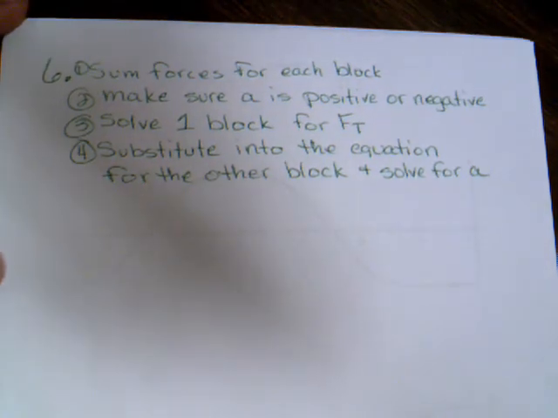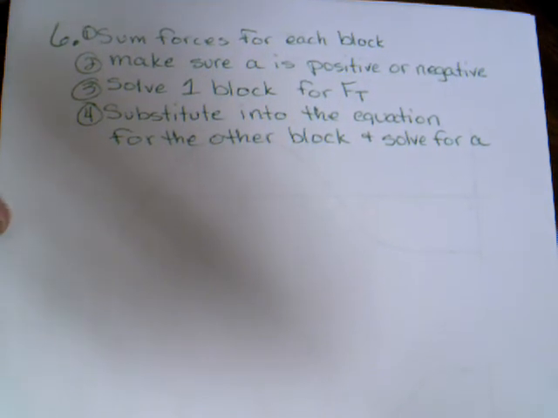And if you need help on setting up sums of forces for pulleys, you need to look at the pulley problems that I did for you.